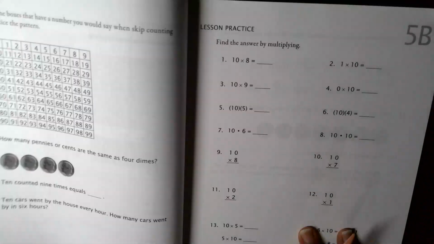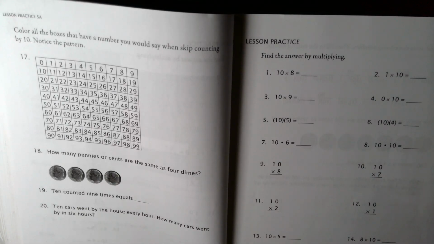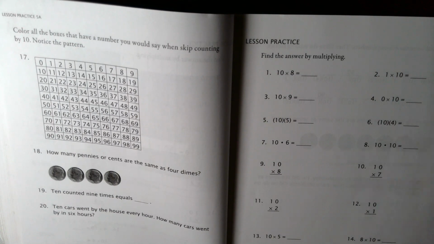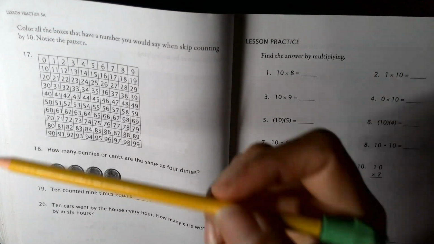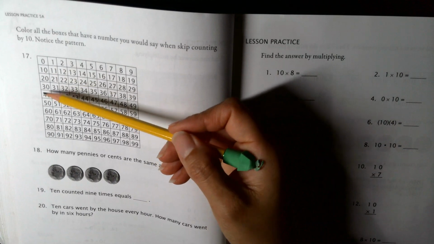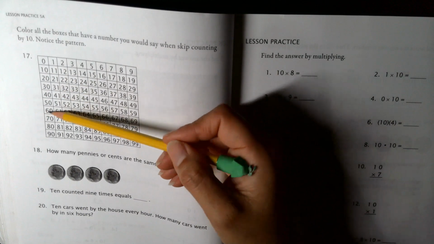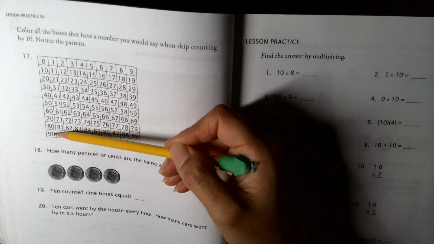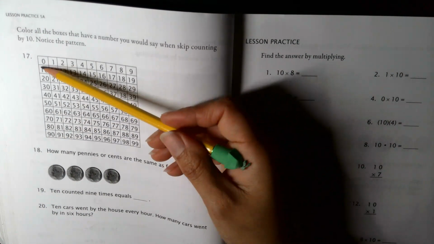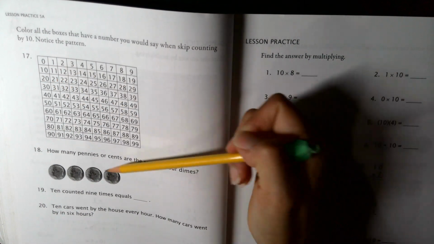Okay. Over here, what's it telling you? It says color all the boxes that have a number you would say when skip counting by 10. So you just color only the numbers when you skip count by 10. What would that be? 10, 20, 30, 40, 50, 60, 70, 80, and 90. So these are the only ones that need to be colored in. The rest should be blank.